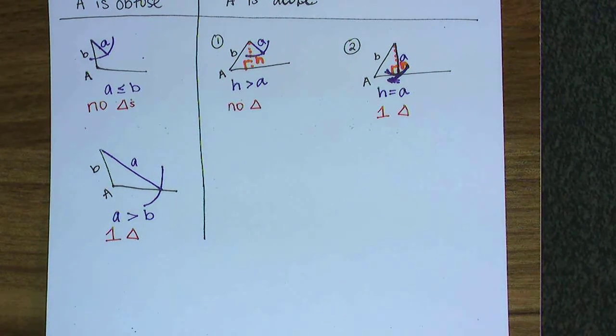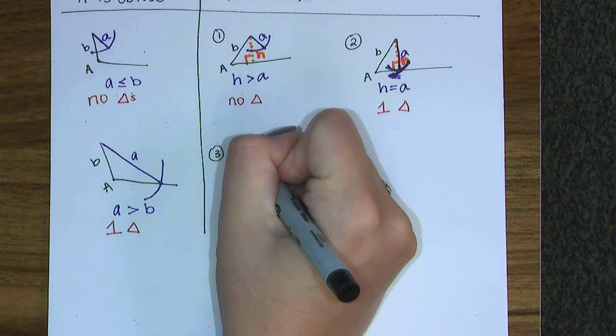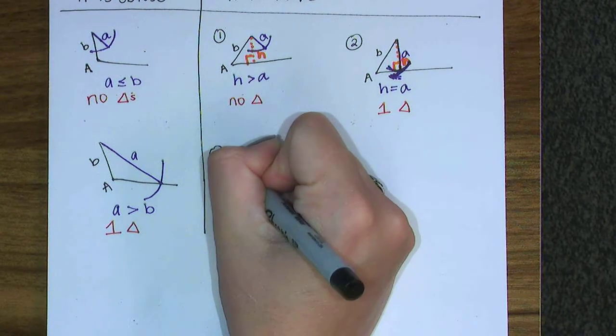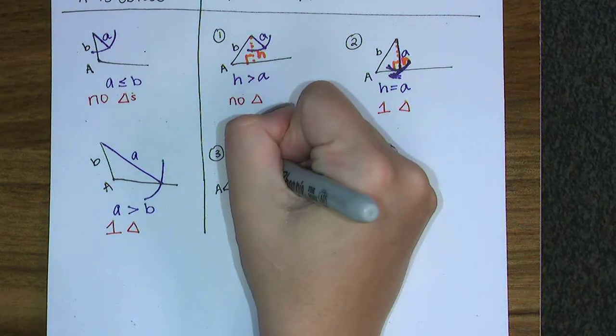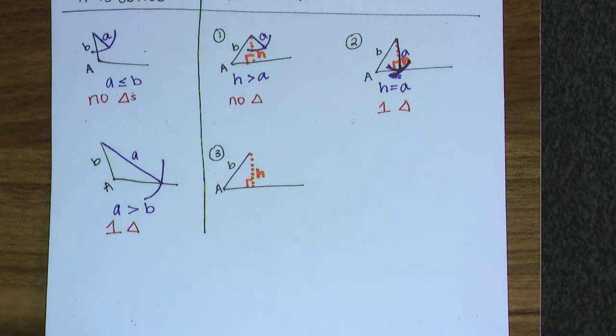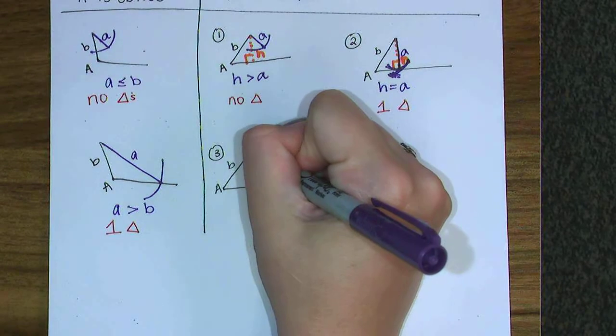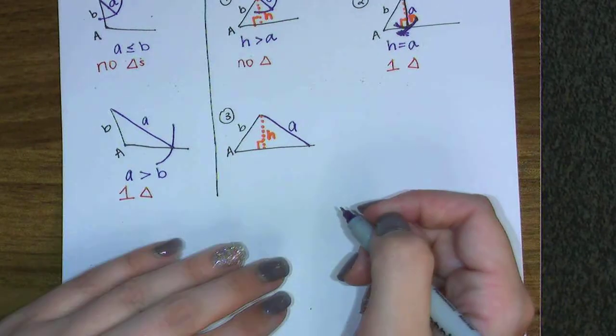Now, the next case, case 3, set up the same way. The h is a drop down here. Now, if a is long, but not super long, a possibility is that it intersects over here somewhere. And this is where that imaginary string is going to be important.